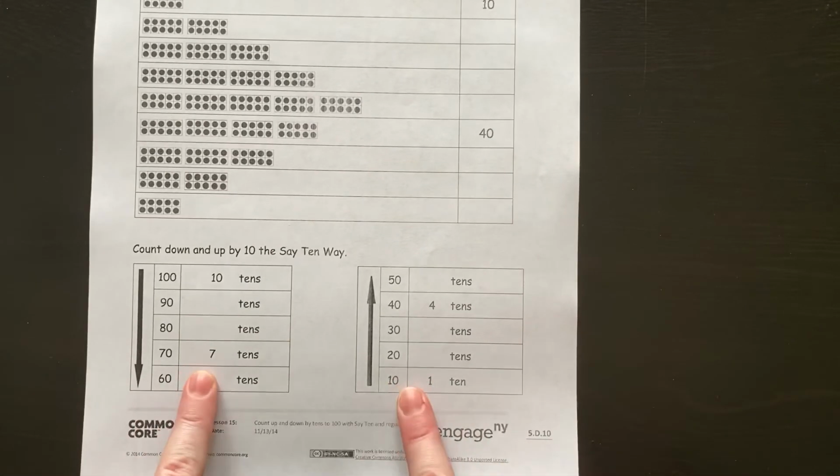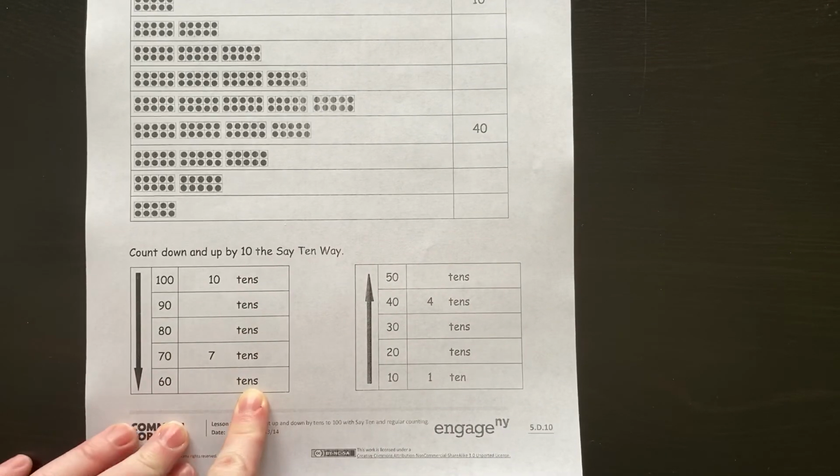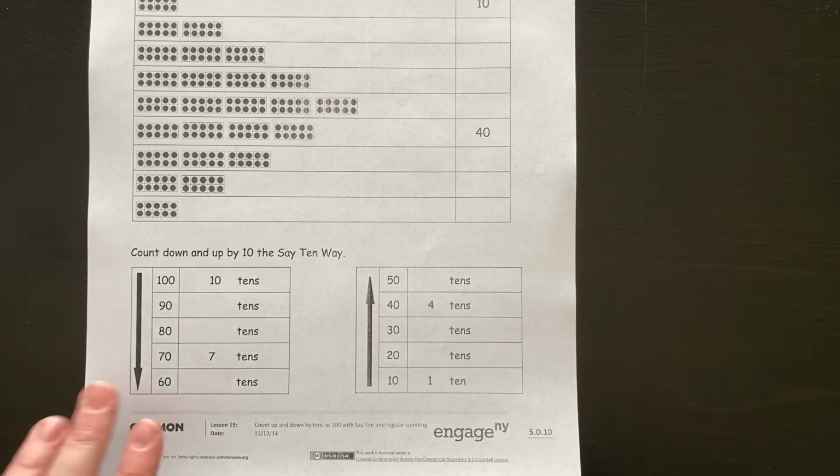And then down at the bottom, it might change a little bit. And this time, it's written with the word tens instead of in 10 frames, okay? So make sure you're paying attention to that as you're working.